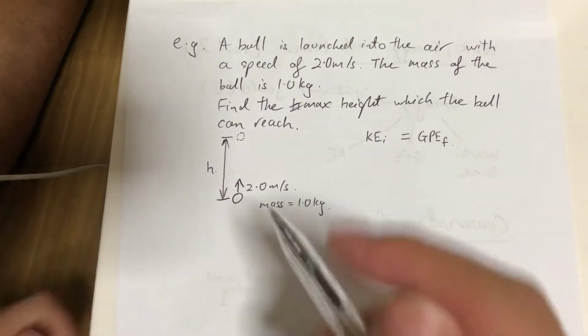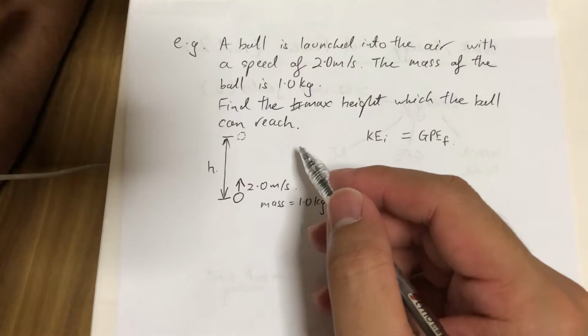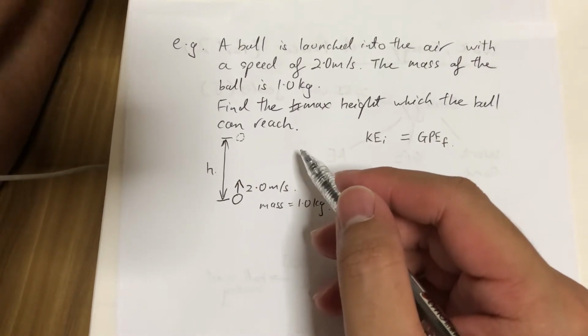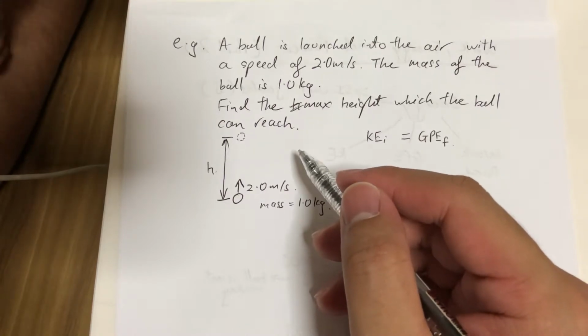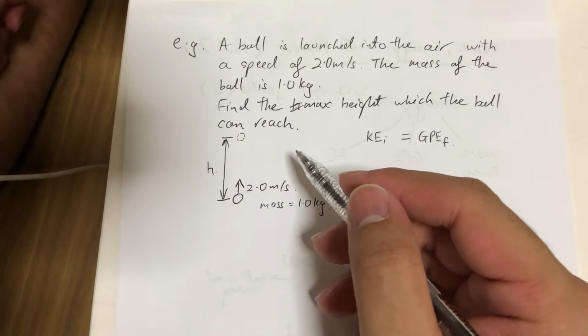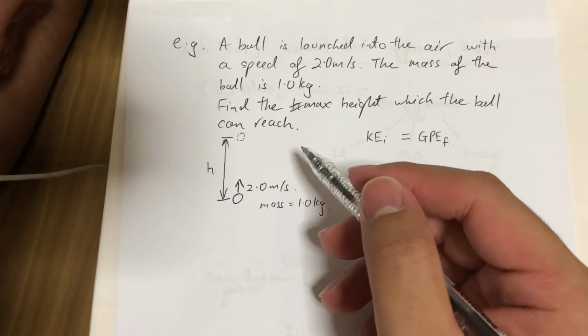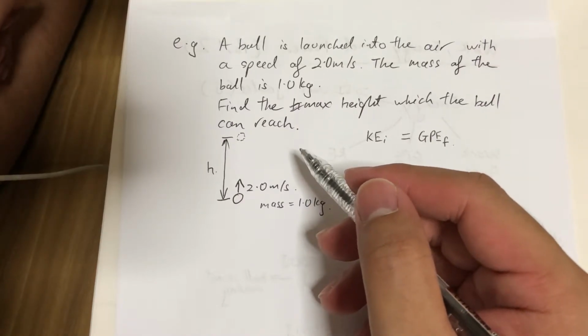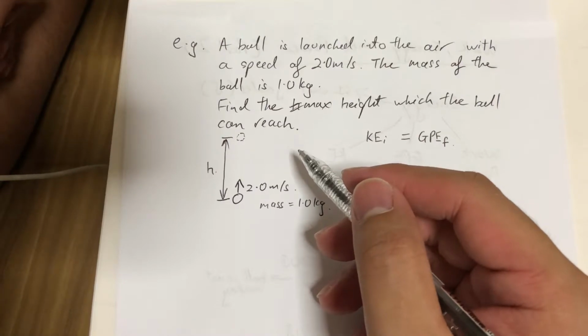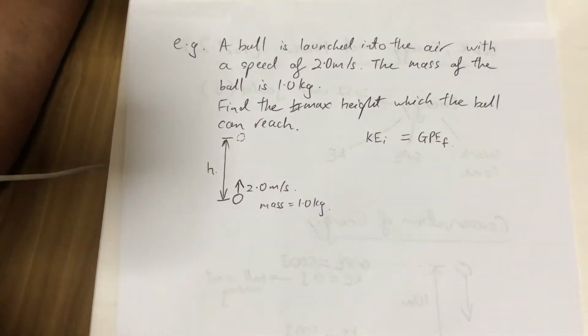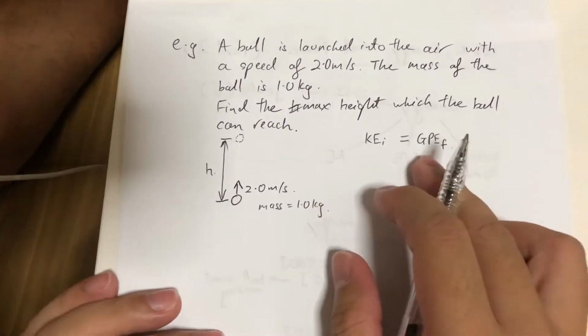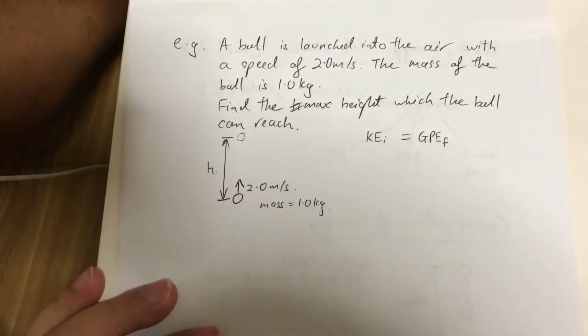Why is that so? Because when the ball reaches the maximum height, it stays there for a while, and when it stays there for a while, it is stationary, which means there's no kinetic energy. If you do not believe me, just throw your pen up into the air. You realize that the pen will pause in the air for a short while once it reaches its maximum height. And that's why there's no kinetic energy. So KEI is now equal to GPEF.